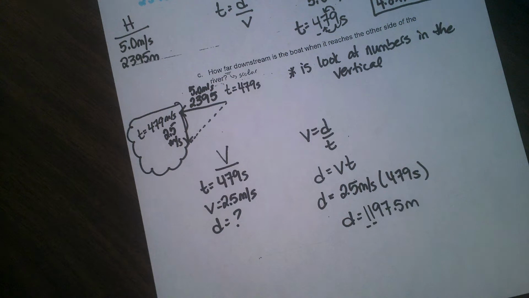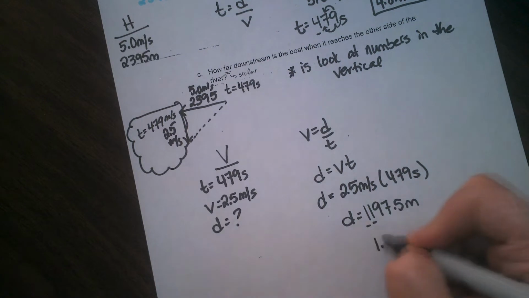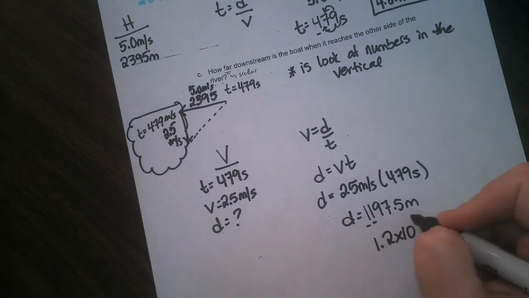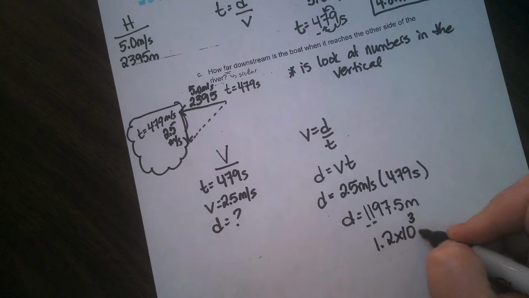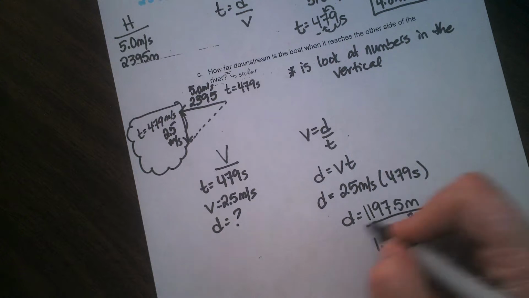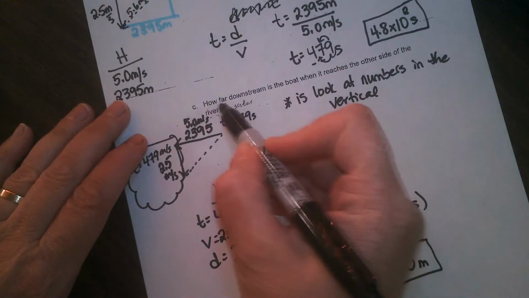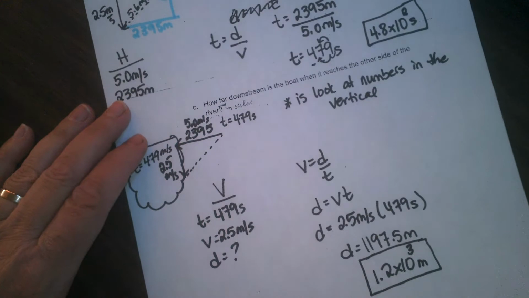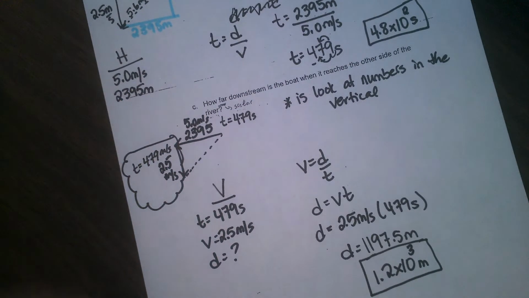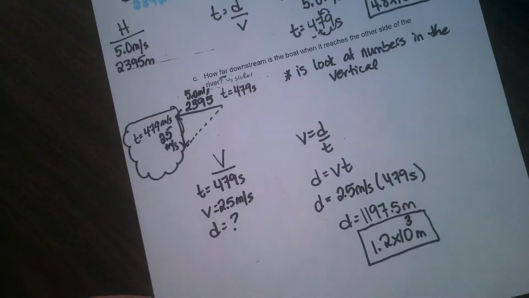No, so how are we going to write our answer? 10 to the power of 3 meters. And the reason that this has no direction, that we don't say south, is because it's just asking us how far. It just simply needs a distance. It doesn't need a displacement.